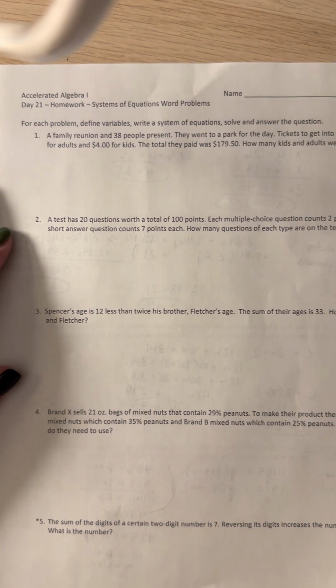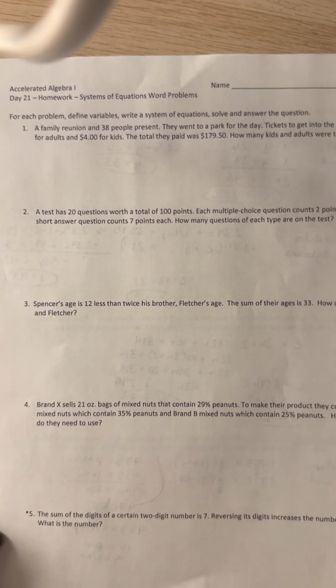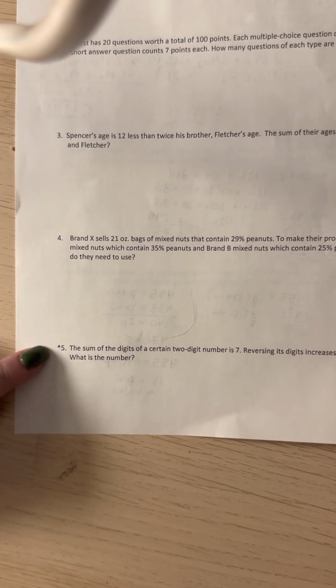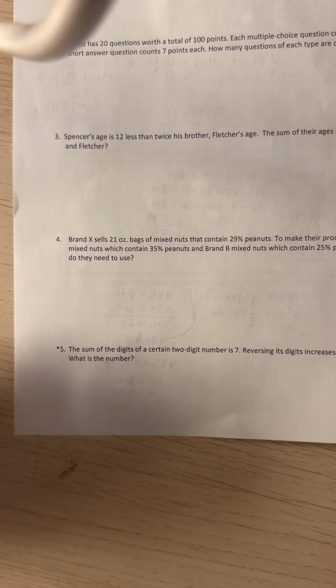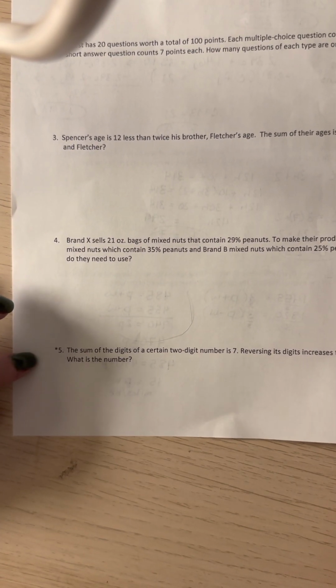All right, so what should you do now? I want you to flip this page over. There are 5 similar problems. I did put a star on this bottom one because it is a little more challenging. Okay, maybe it's a lot more challenging, but you know what? You can do this, okay?